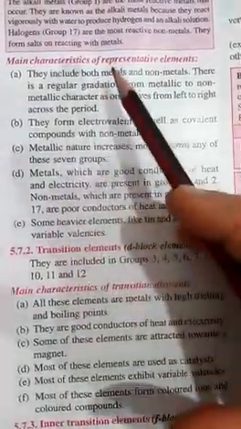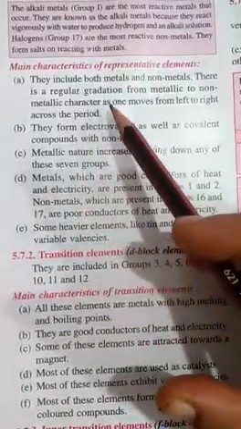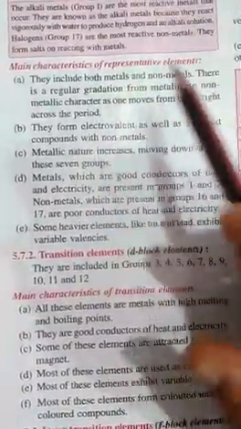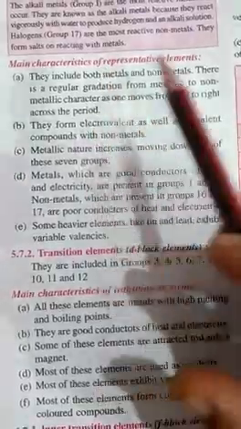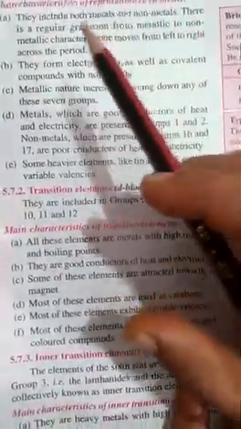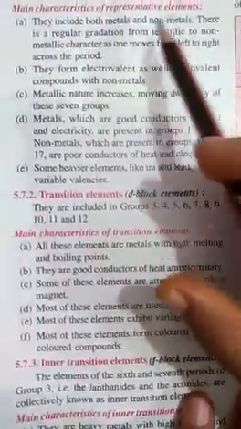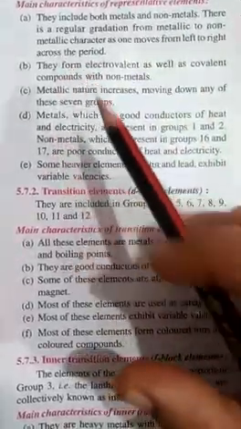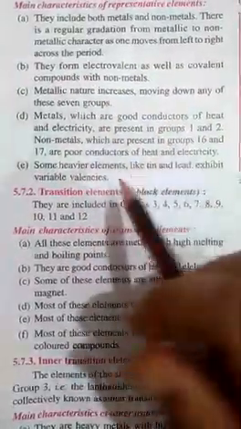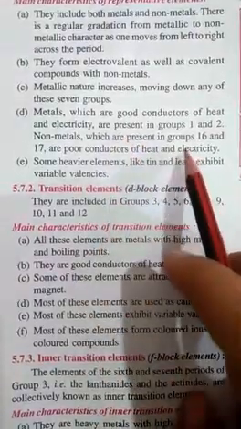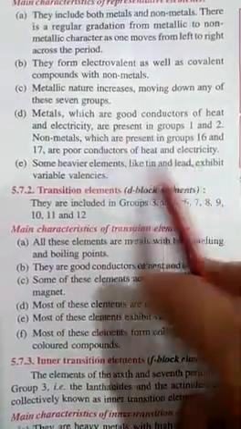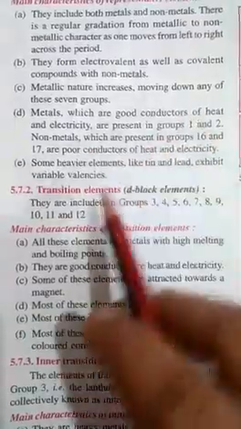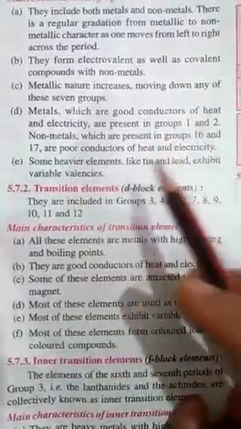So here the main characteristics are given for group number 1, group number 2, group number 16 and 17. Group number 1 and group number 2 are metals, and they are good conductors of electricity, whereas group number 17 and 16 are non-metals. They are bad or poor conductors of electricity and heat. And the special thing is that tin and lead exhibit variable valency, more than one valency, in this group.